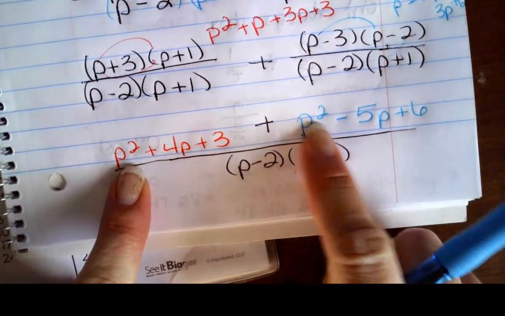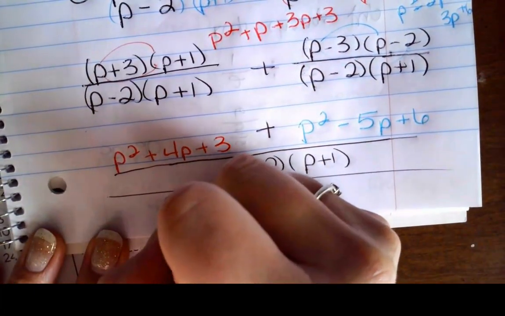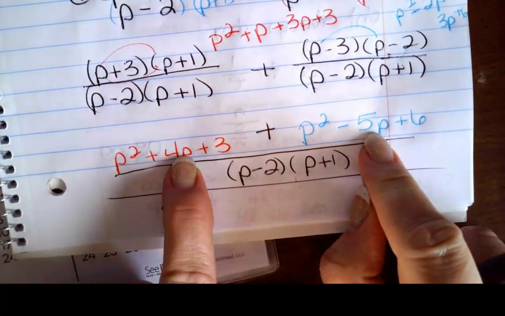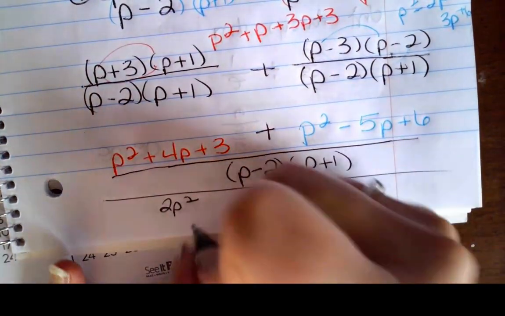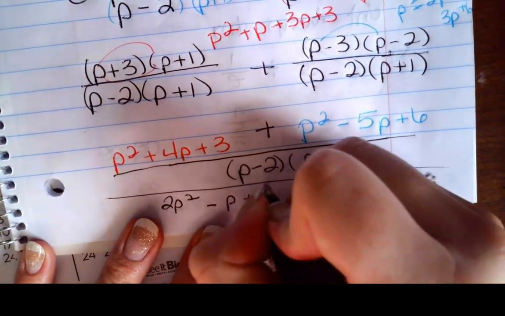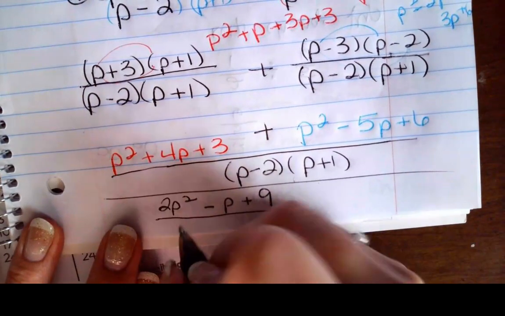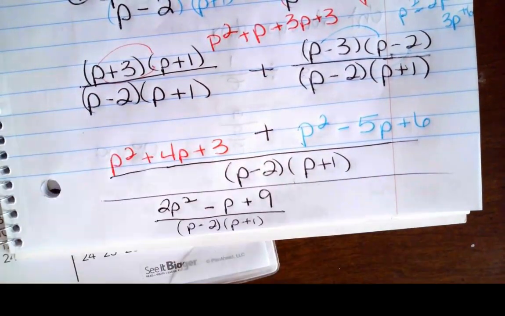How many p squareds do I have? I have 2 p squareds. So 2 p squareds. How many p's do I have? 4 p's plus negative 5p is negative p. And then 3 and 6 is 9. So plus 9 over p minus 2 times p plus 1.